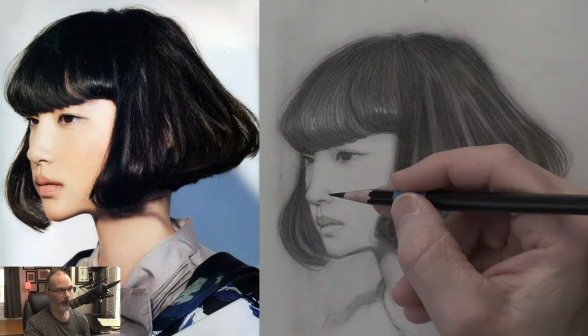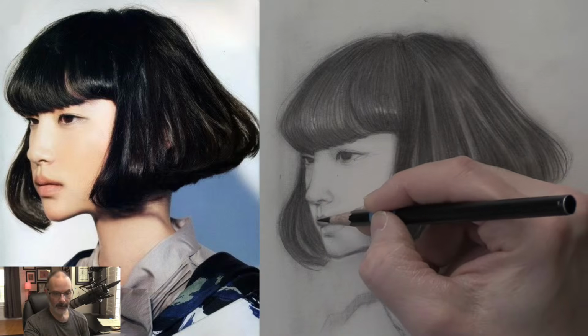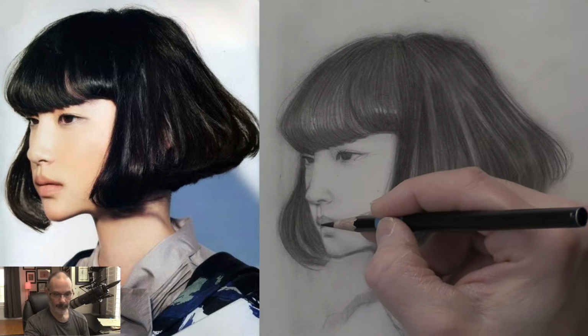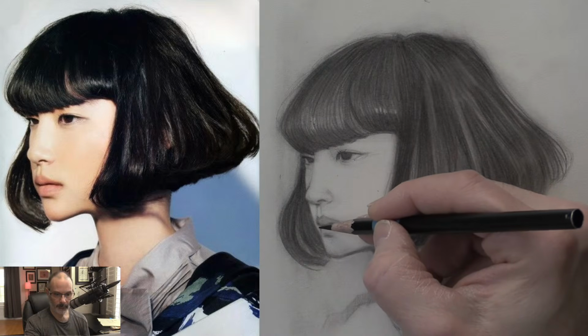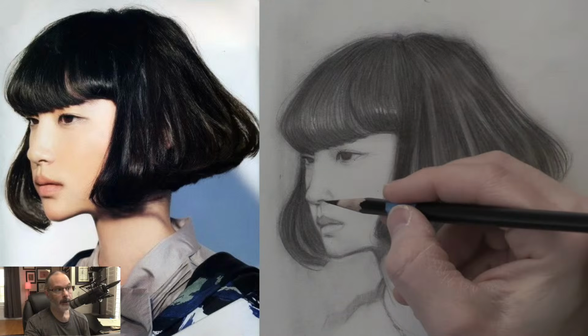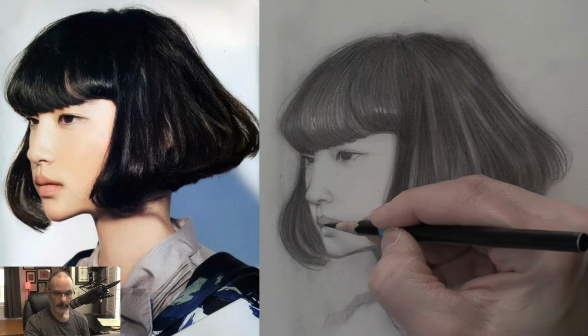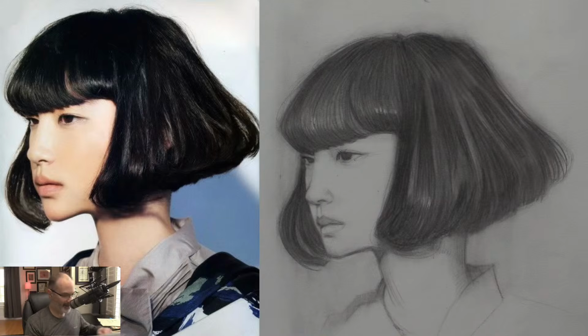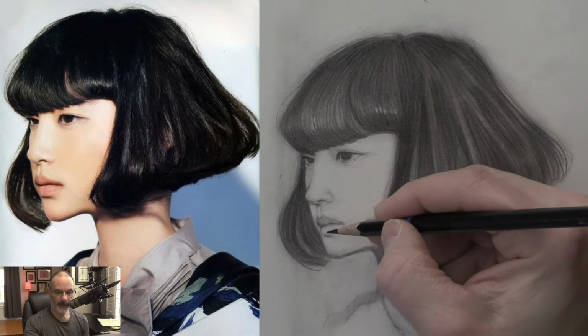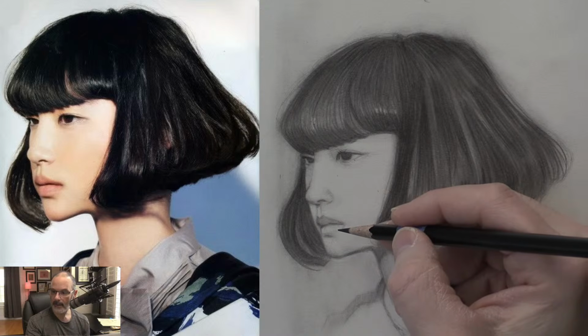I'm being so minimalistic with everything. This is a little darker over here. I can't get much more of a sharper point on this pencil, so I definitely need to retire this pencil.